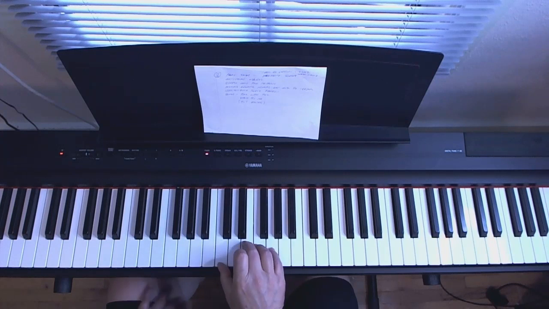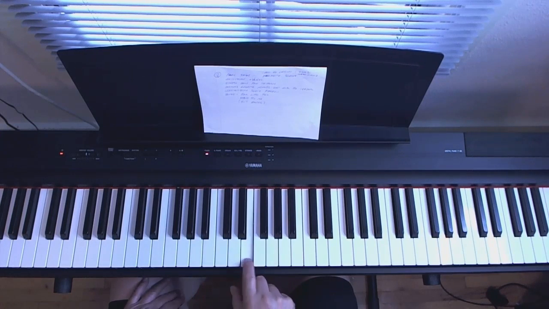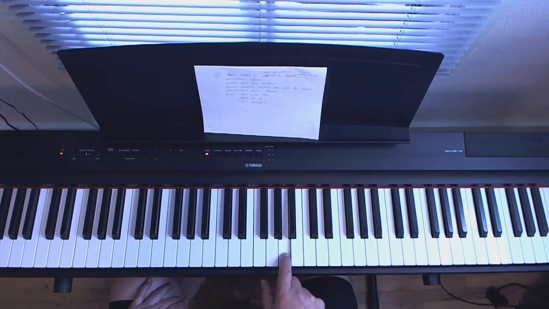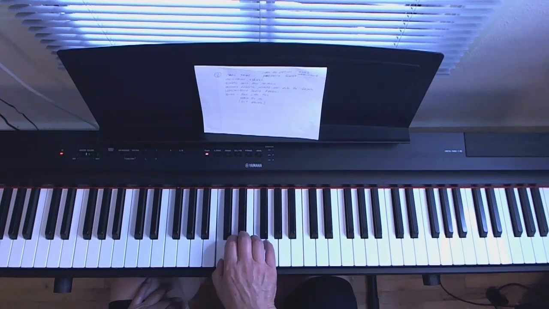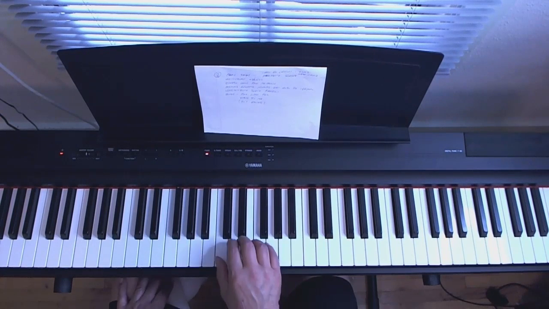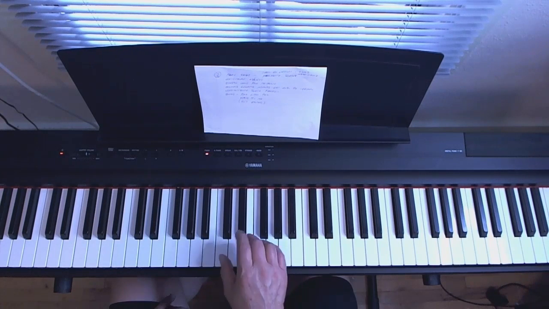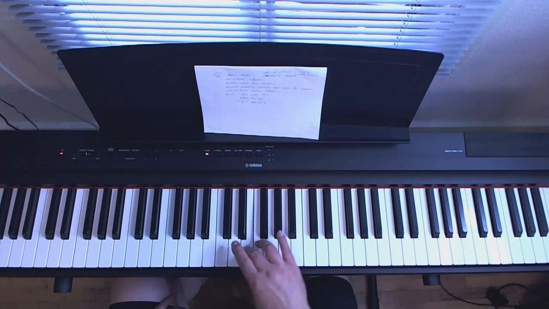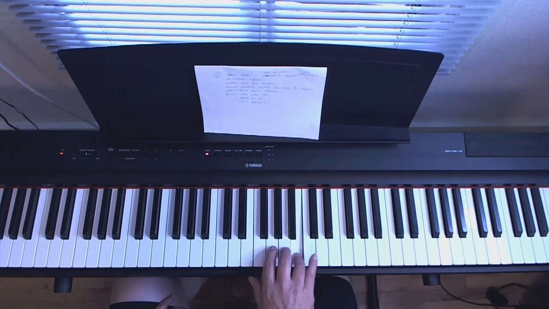We learned before, I'm just going to do a quick review. We learned the major scale. C, D, E, F, G, A, B, C. And we learned also that instead of giving them letters, we could give them numbers. It's like a nickname. We can say 1, 2, 3, 4, 5, 6, 7, 8.